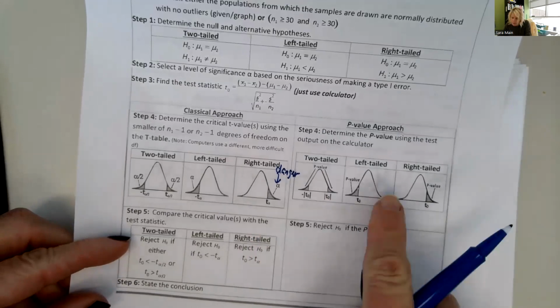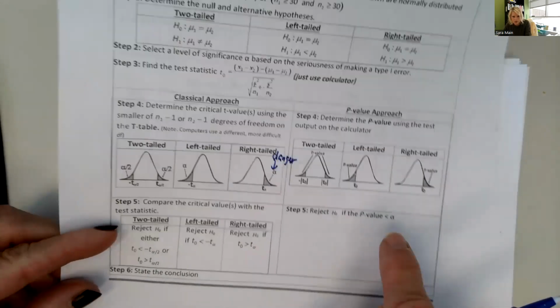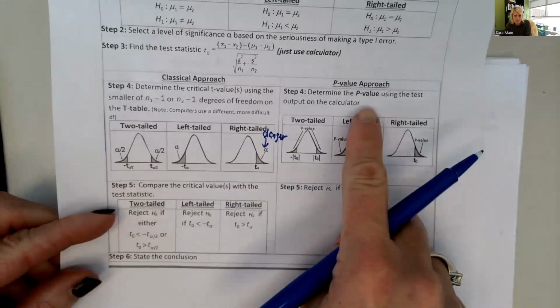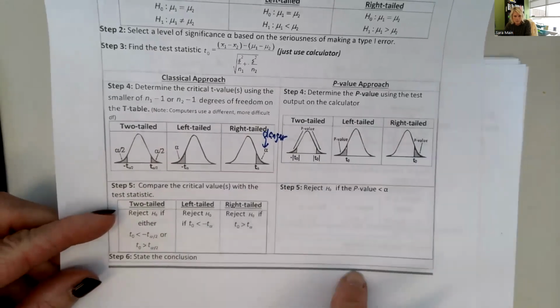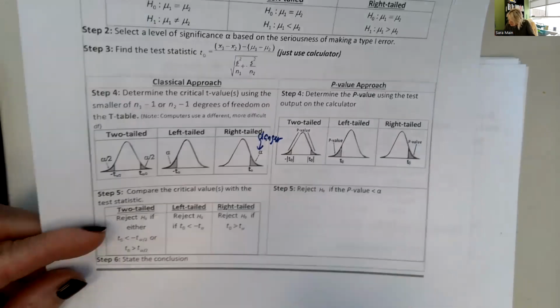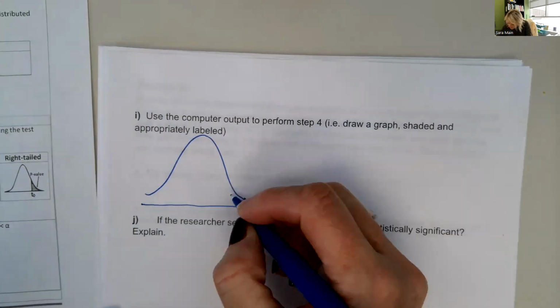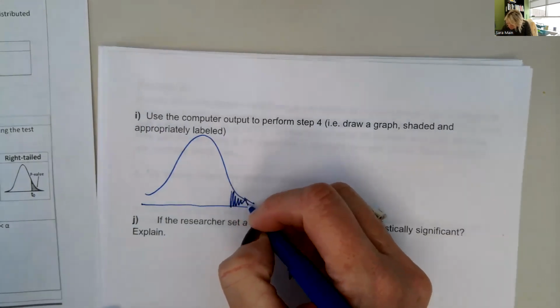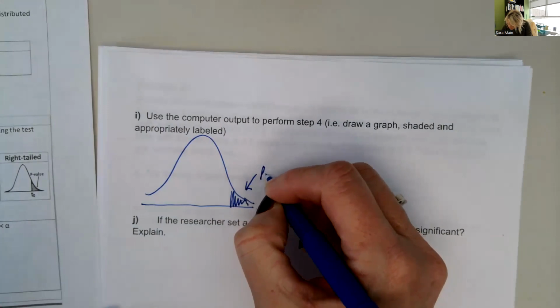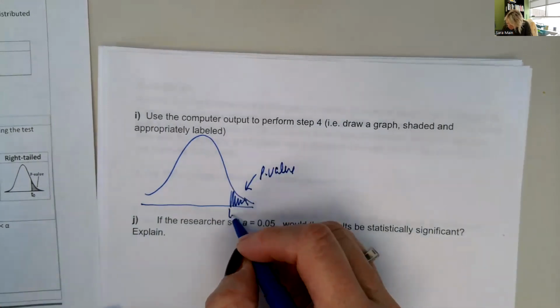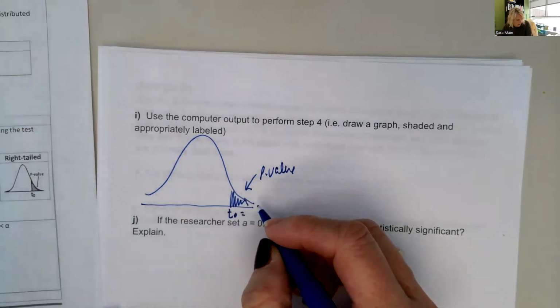And then the p-value approach is just comparing it to the alpha. So this is our step 4 for the classical approach and step 4 for the p-value approach. So we are going to just shade this, and our p-value is here. And our T0 is here, which is the 1.33.